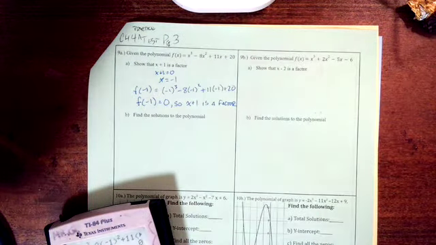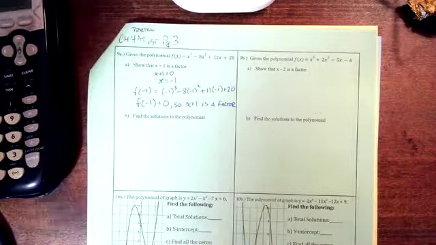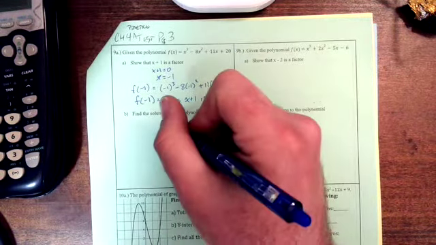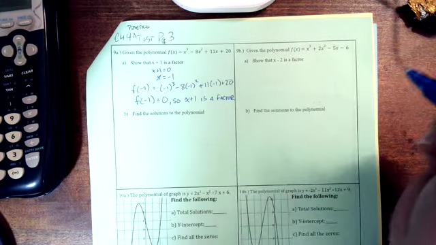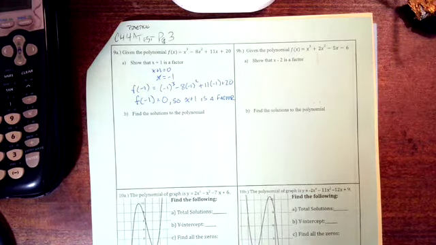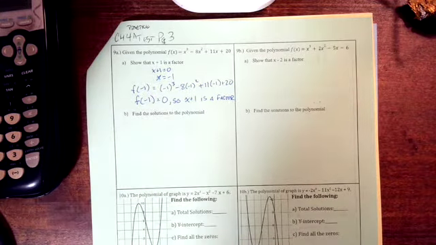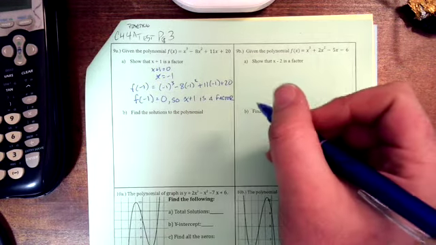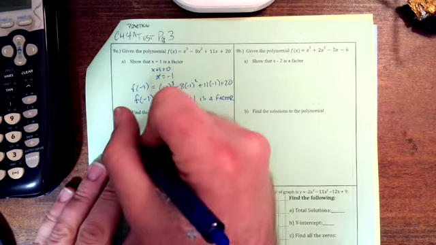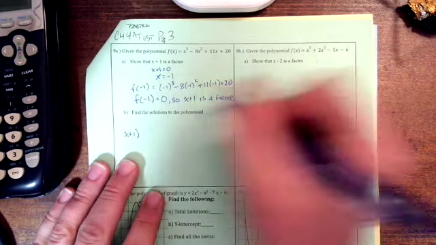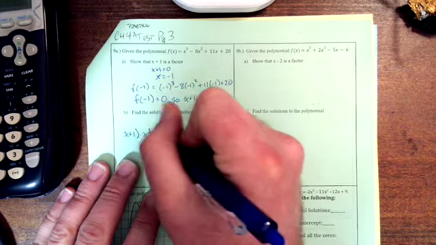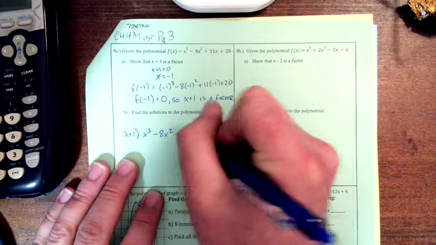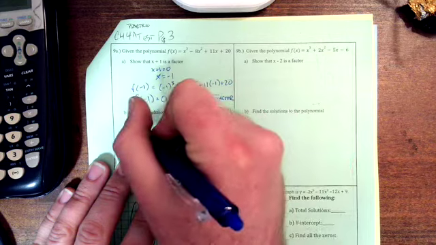Now, the other way that we could show that it is a factor actually would have put us a little bit ahead in some of this work. Another way is through either polynomial long division or synthetic division. Synthetic division takes up the least amount of space, so I'm going to do that in 9b. But for now, let's do some polynomial long division. So we know that x plus 1 is a factor of x to the third power minus 8x squared plus 11x plus 20.